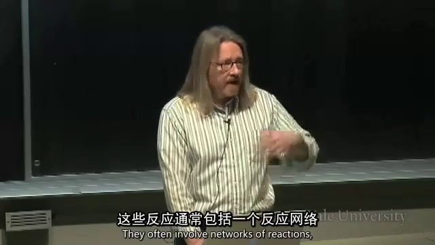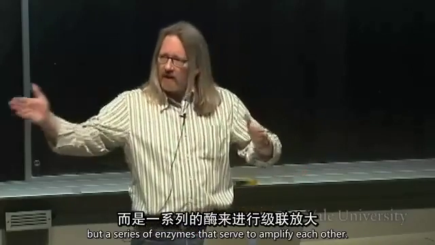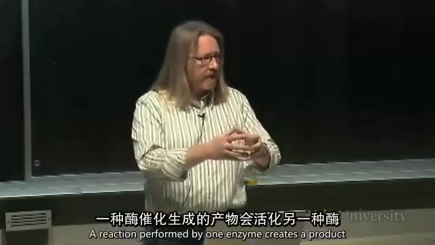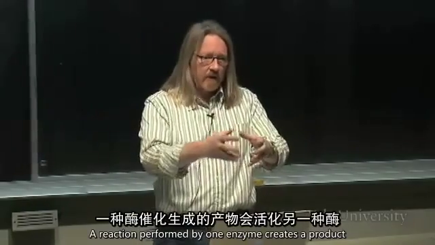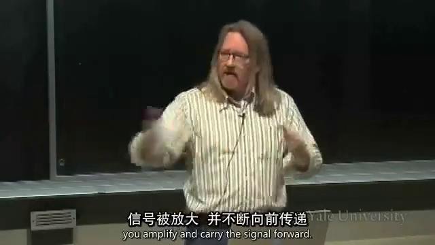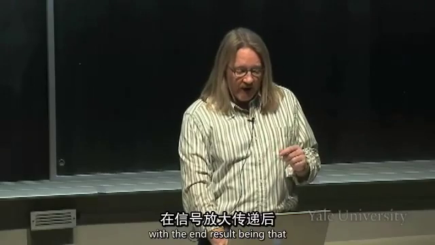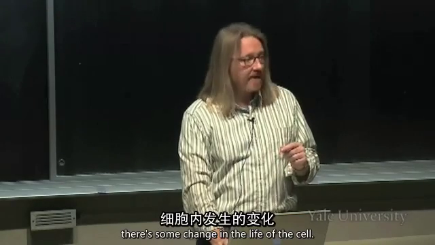And they often involve networks of reactions, not just one enzyme, but a series of enzymes that serve to amplify each other, so that a reaction performed by one enzyme creates a product that stimulates another enzyme, that creates a product that stimulates another enzyme, and through this cascade of reactions, you amplify and carry the signal forward. Okay. That's what's illustrated here, with the end result being that there's some change in the life of the cell.